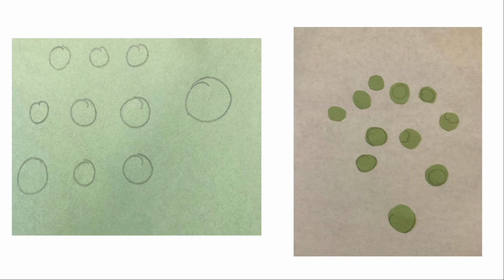And if y'all need to pause this during the steps, y'all can at any time. So this is when, after we draw circles, we are going to need to cut them out. You may need an adult, or you can do it yourself. On the right side, I have all of my circles cut out, and you can see how I still have some pencil marking on it. We're going to flip it to the other side so you can't see the pencil marks, okay?